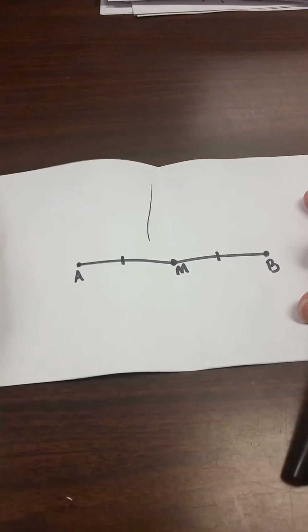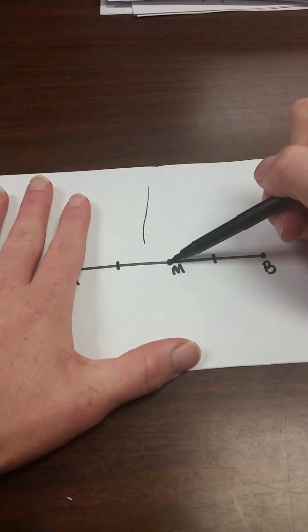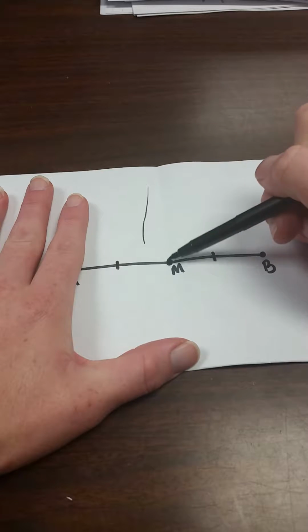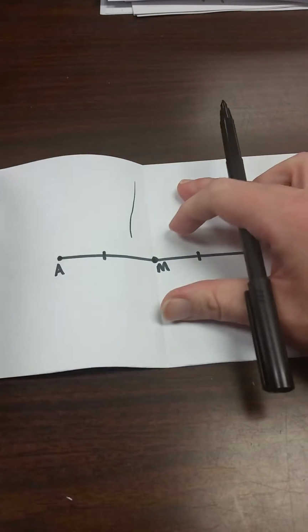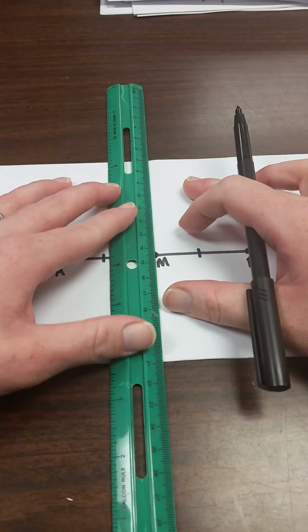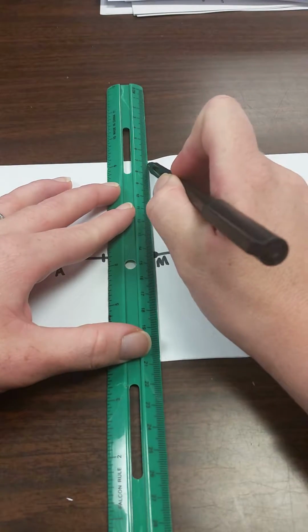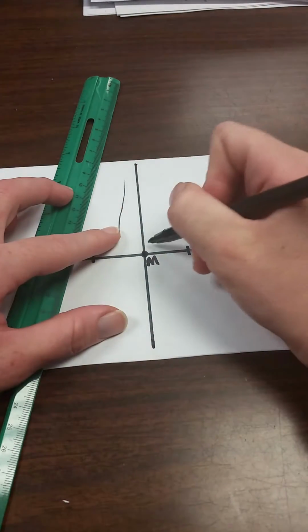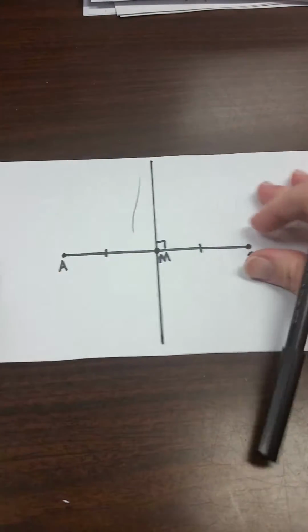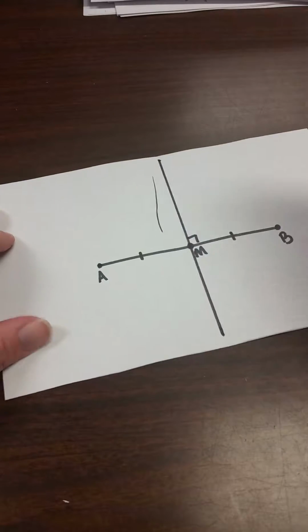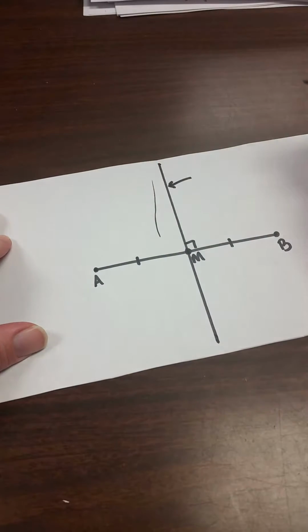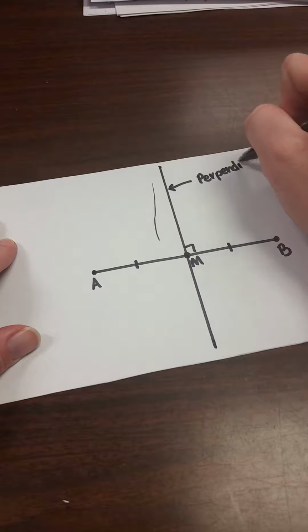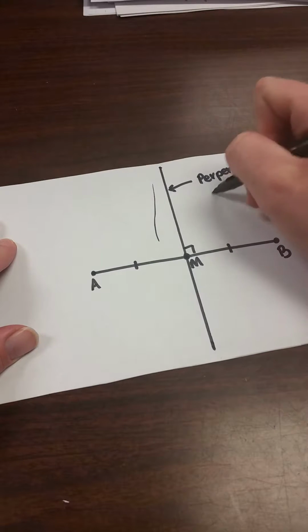Now, take your ruler, and since we fold it in half, y'all see this angle right here from the crease to this segment? That angle is a right angle. So take your ruler, and I want you to trace the crease you just made. And then put a right angle there to show that it's a right angle. Okay? This segment is called a perpendicular bisector.